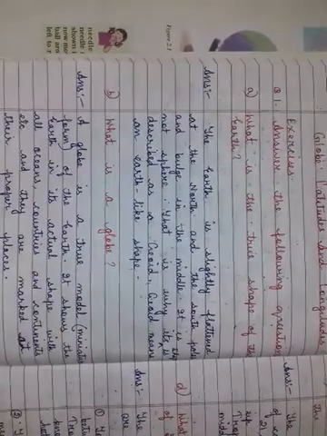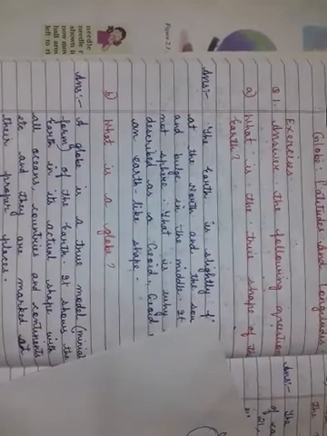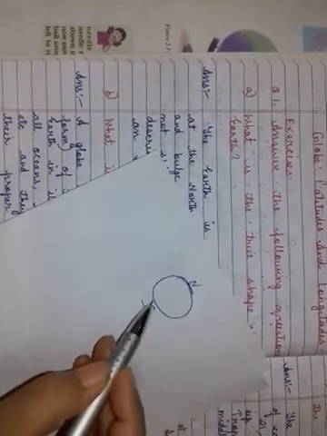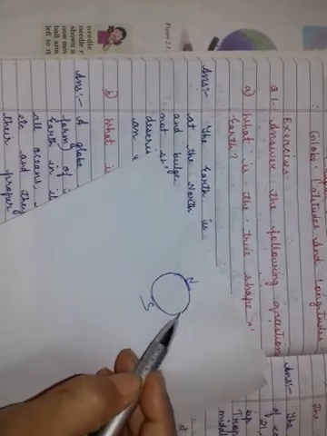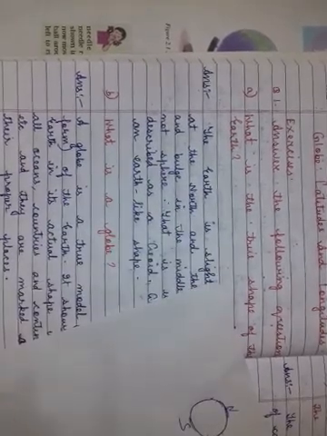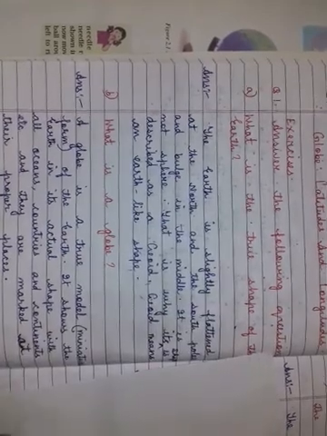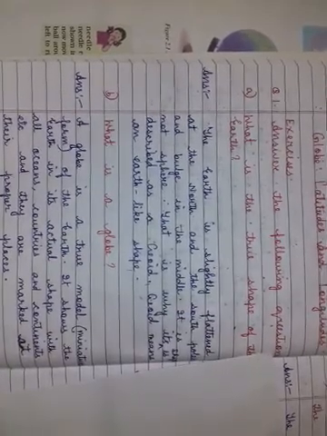Now, the shape of the earth is how? Here in the North Pole and the South Pole, it is flattened. That means slightly flattened and bulgy. Bulgy means from the middle it is a little bulging. It is not a sphere. That means it is not round. The shape of the earth is like a geoid.